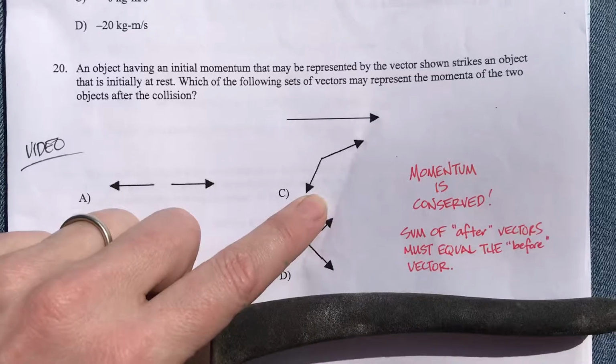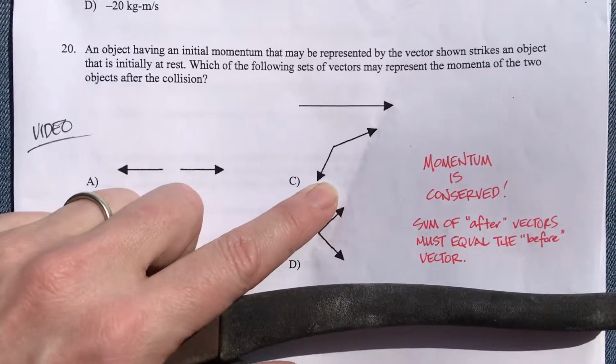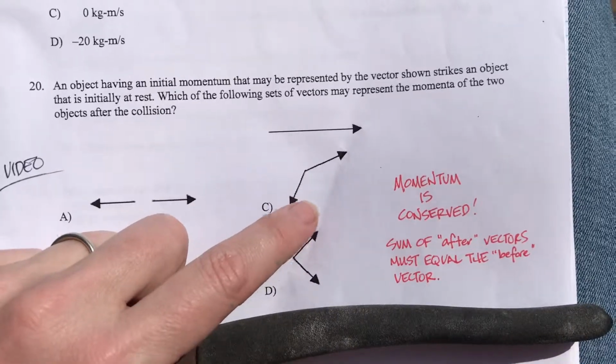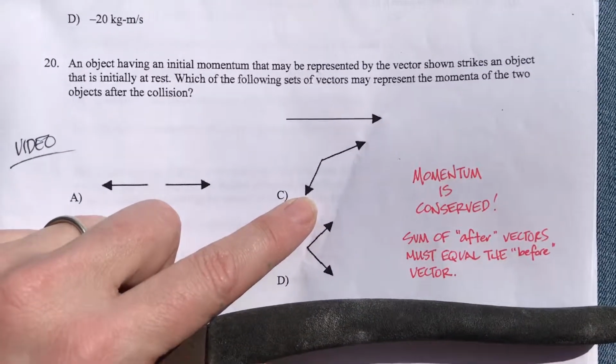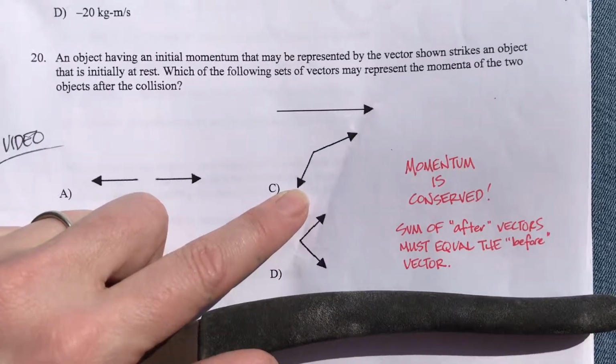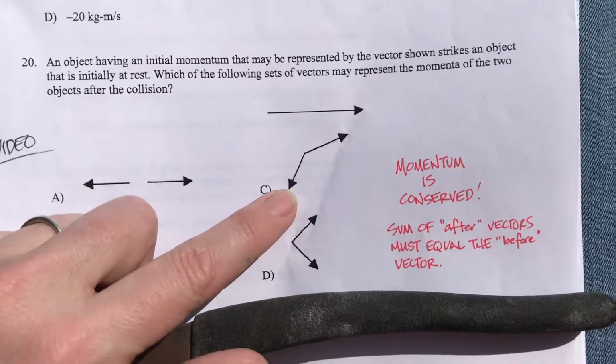How about this one? Well, again, C, the vector sum is less than the before vector, so that can't be correct. The vector sum would be a pretty short line, right? So even though intuitively the directions might make sense, those vector lengths don't work.